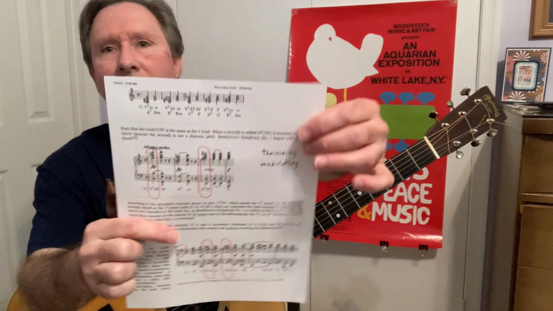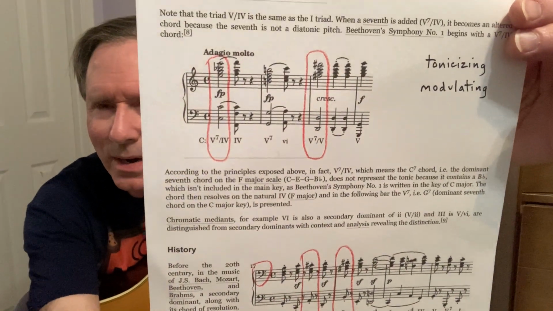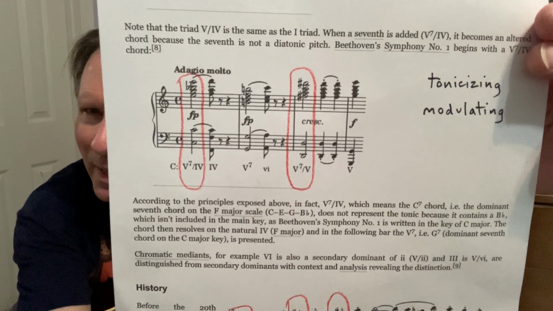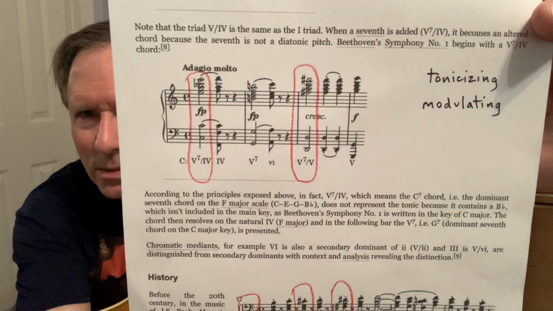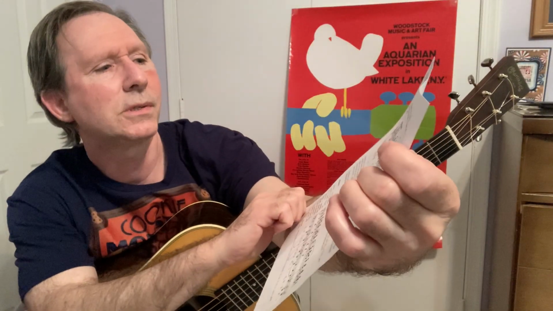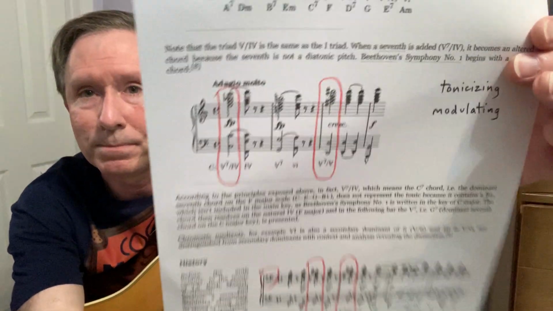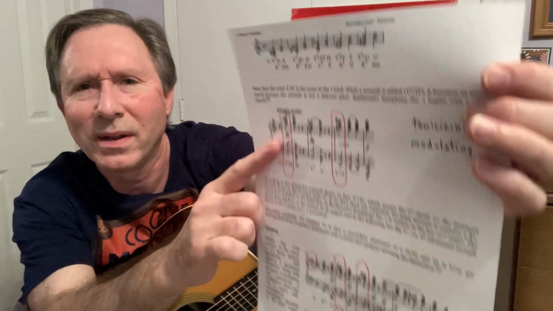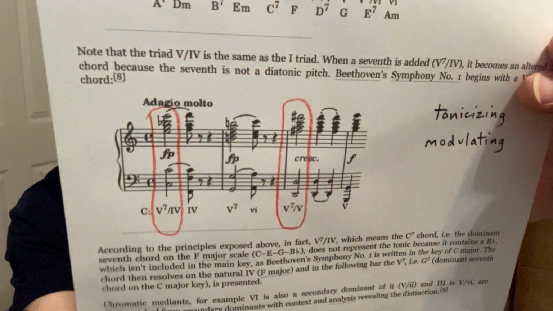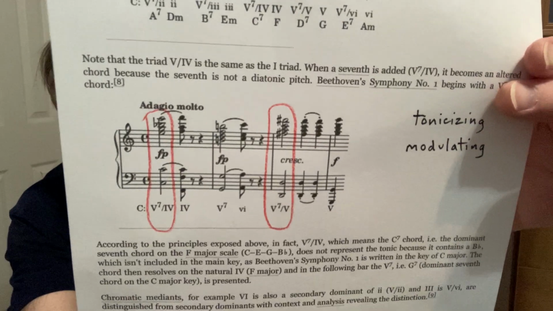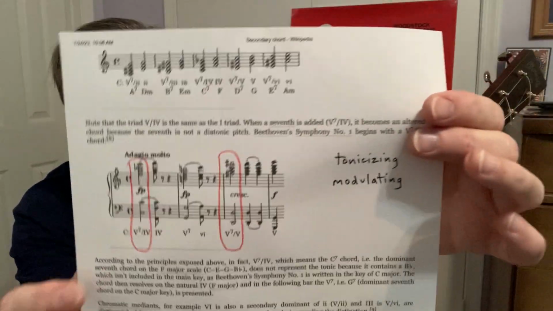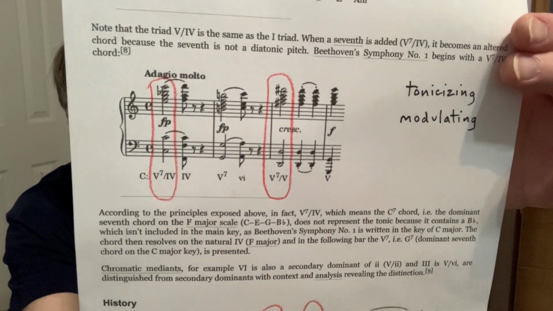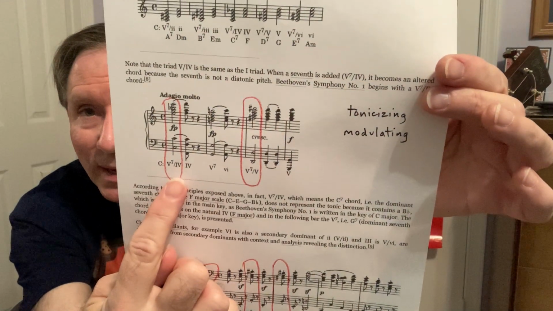But getting back to the Beethoven examples, you can tell that there's a secondary dominant when you start seeing sharps or flats, because that means that chord doesn't belong to your normal key that you're in. So in this case, we are in the key of C, and this very first chord is a C, E, G, B flat. That's a C7 chord. Okay, it's not a 1 chord because you have a B flat in there. It's a C7.